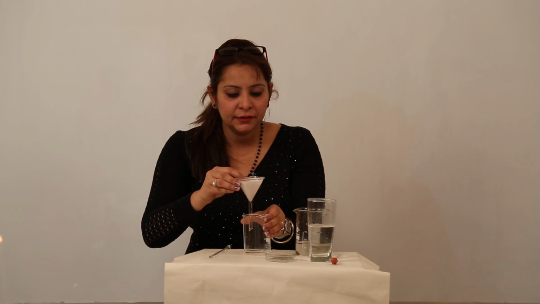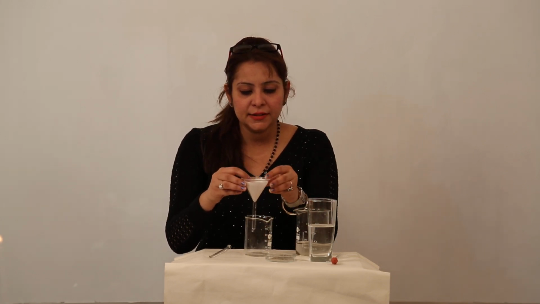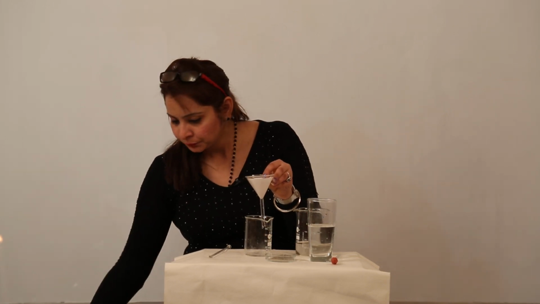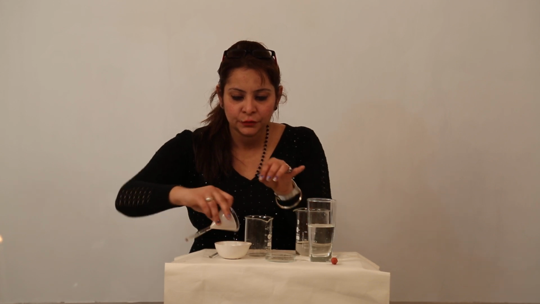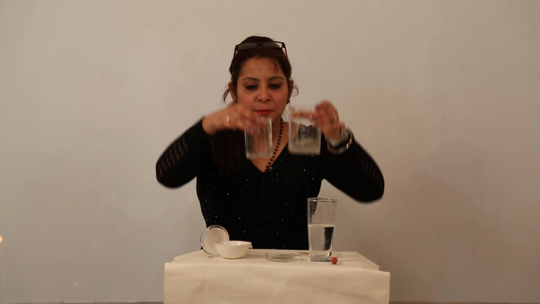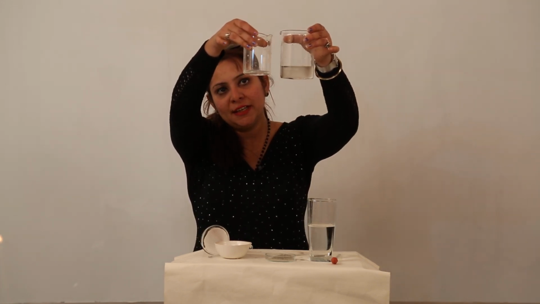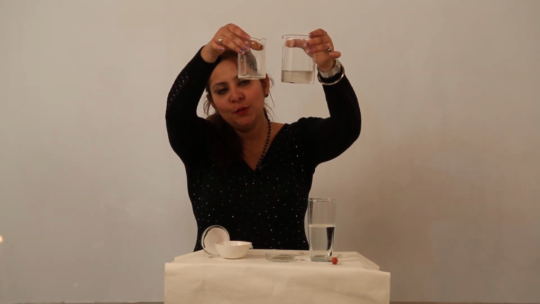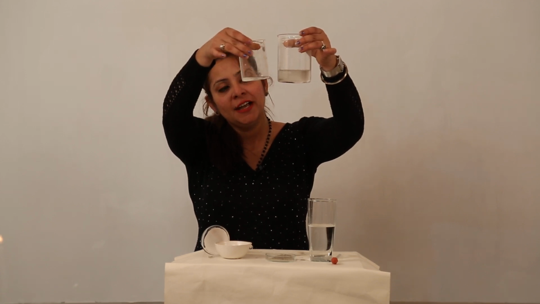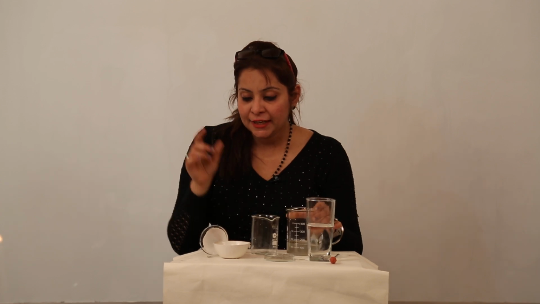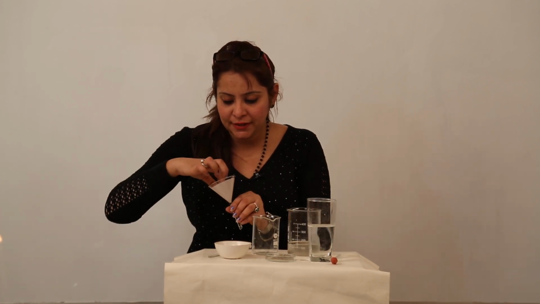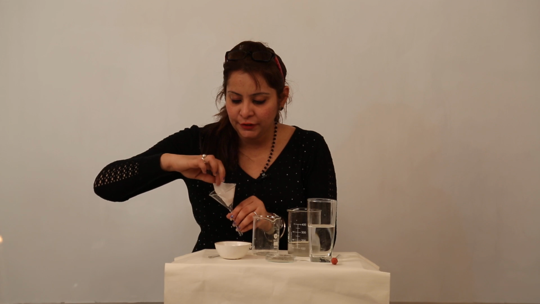So if I compare this solution with this, let me keep this funnel to this side, because it is taking time to separate. We will be comparing the color of the filter paper as well. You can notice that this is the color of the water, almost colorless, which resembles clean water, and this is the muddy water. So this is how we separate it, right? And we'll also see the difference in the color of the filter paper.